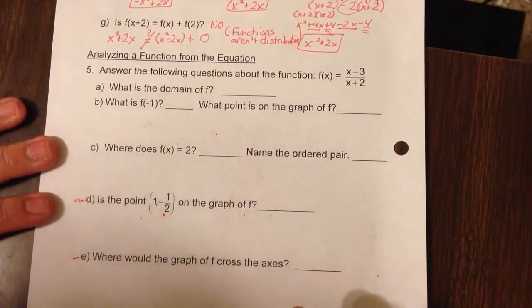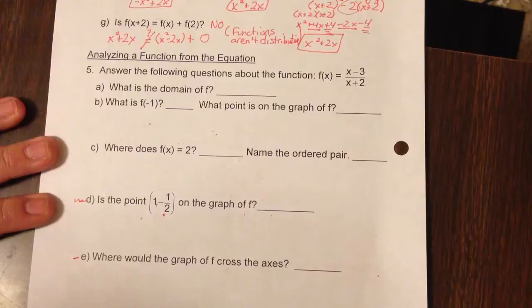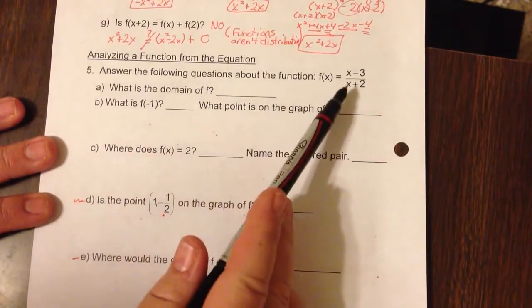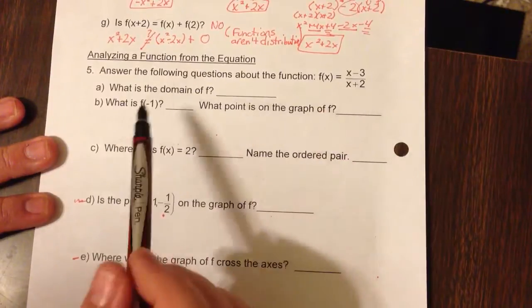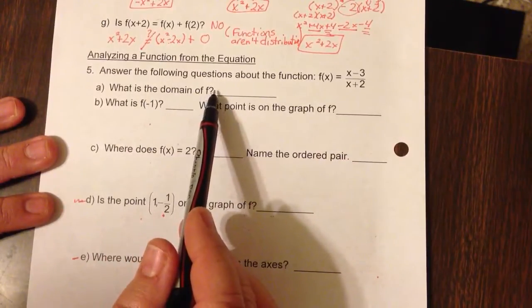All right, this should be our final installment of Notes 2-2. We're to answer the following questions about this function. What is the domain of f?